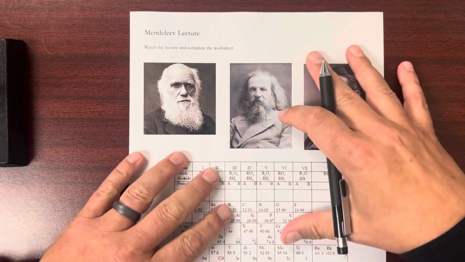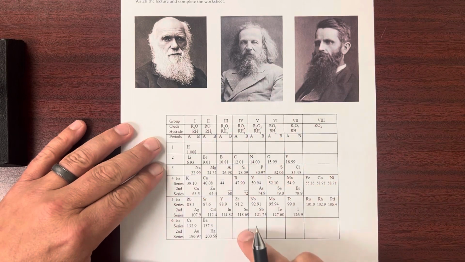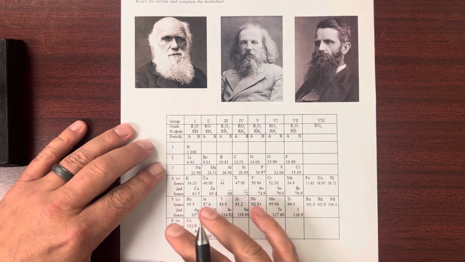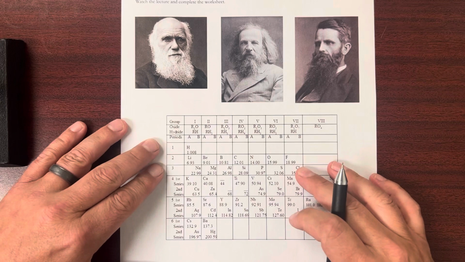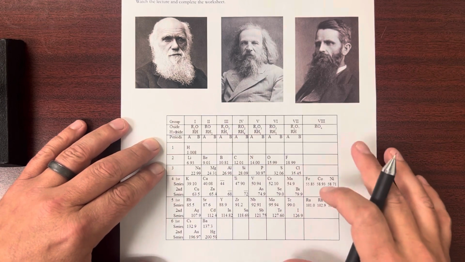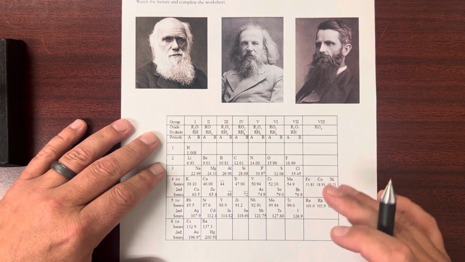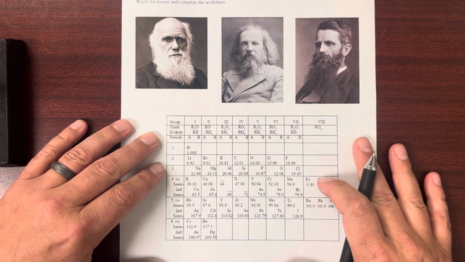Now, he wasn't the only one doing this. There were lots of people organizing the known elements by columns, by rows, grouping them together by characteristics. But his table seemed to work the best to predict what other elements we might find.